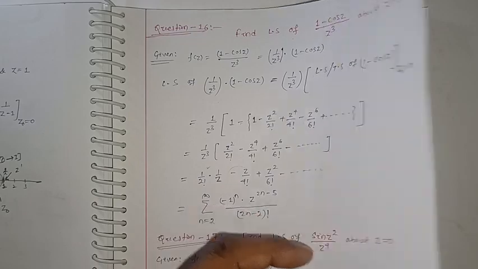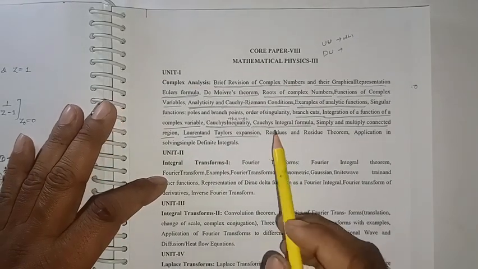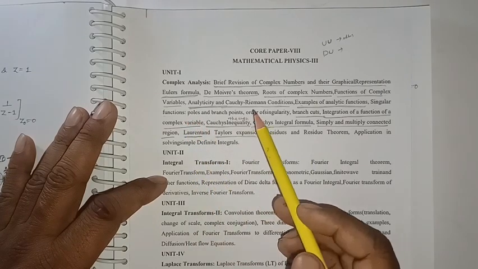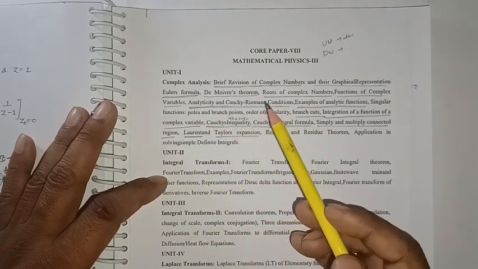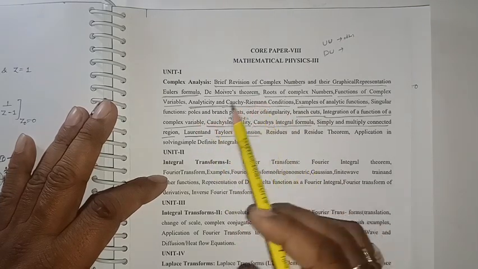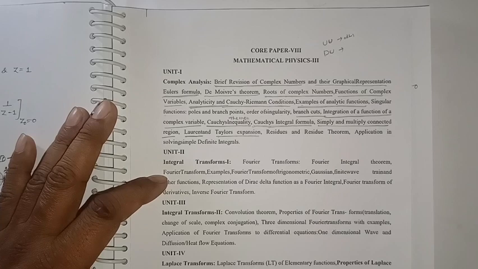I told you in our next class we are going to discuss this one, for that you have to be ready. Branch points and poles, that means different types of singular points. Here poles means how many types of poles, order of the poles, order of the singularities, different names of the different types of singular points, and branch points.